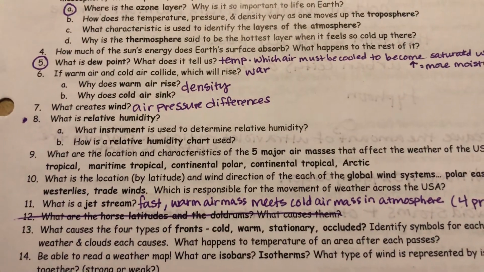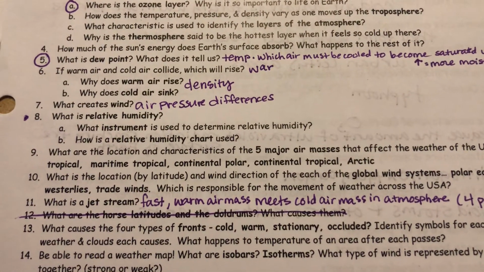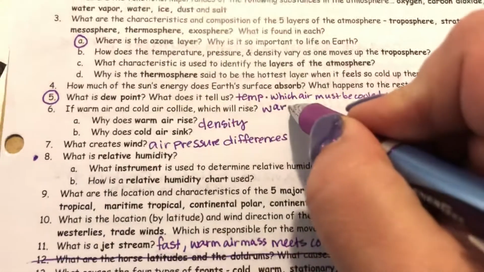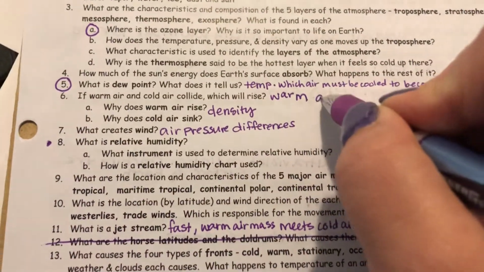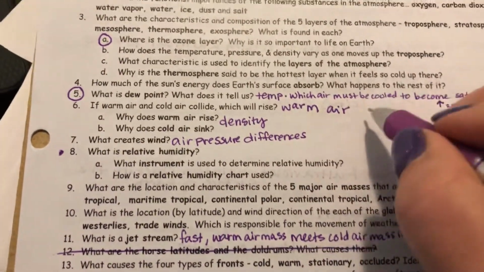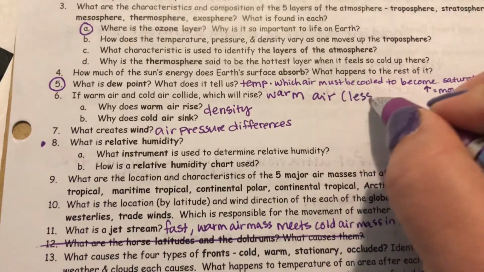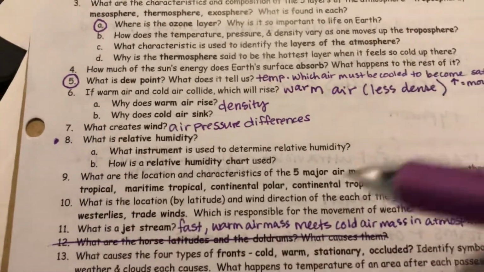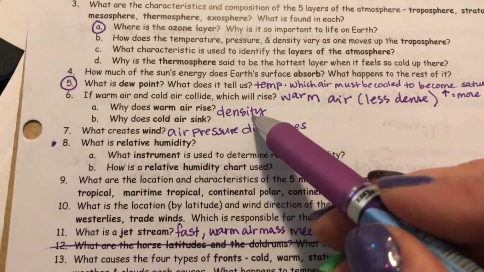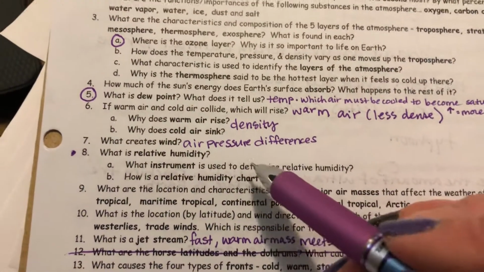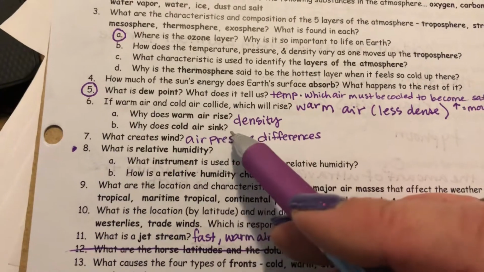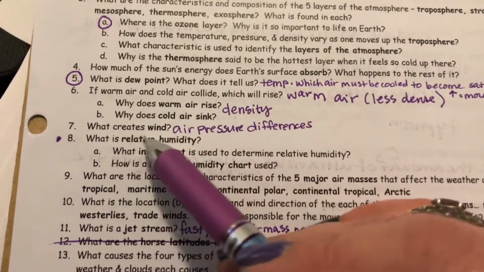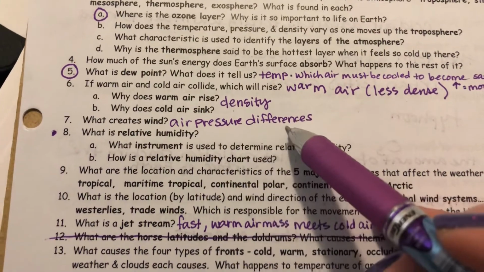If warm air and cold air collide, which will rise? That is warm air because it is less dense. Okay, and so there you go. Why does warm air rise? Density. Okay. Why does cold air sink? Density. What creates wind? Air pressure differences.